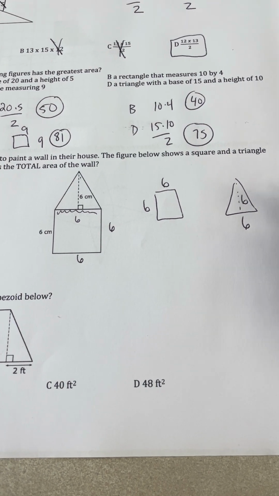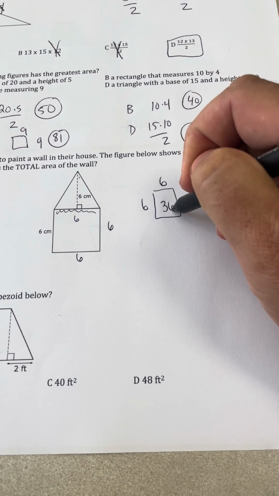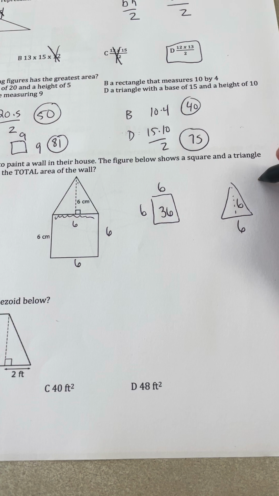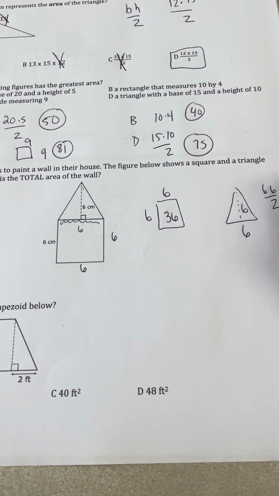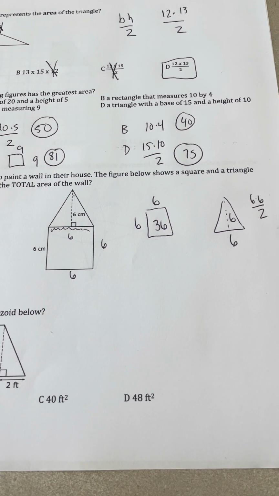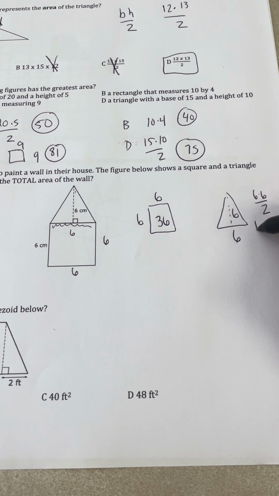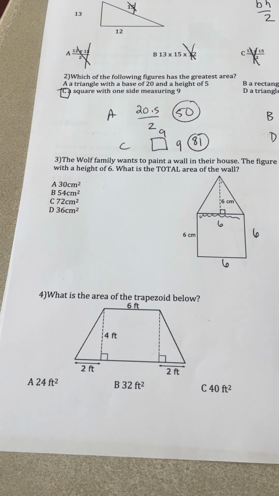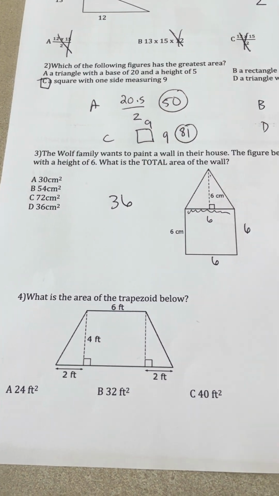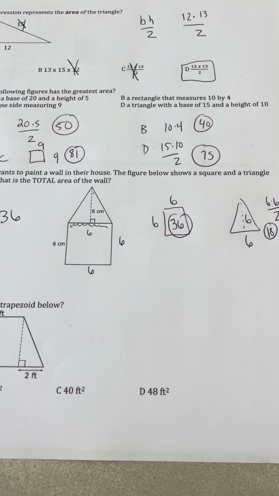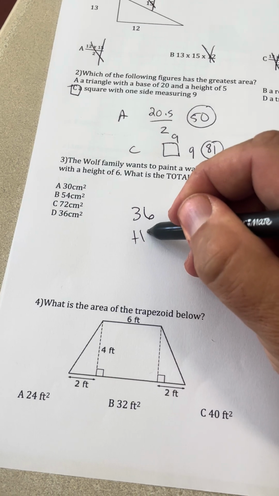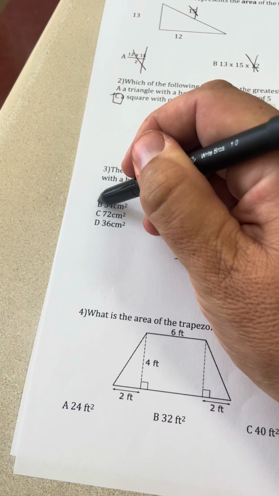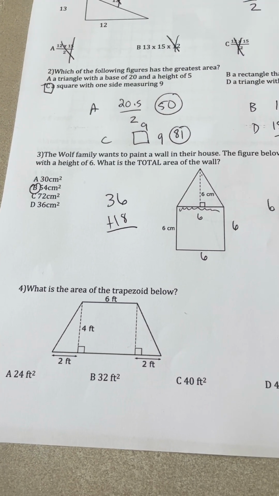So the area of the square piece, 6 times 6 is 36. The area of the triangle, base times height divided by 2, 6 times 6 is 36. 36 divided by 2 is 18. So if we have an area of 36 for the square middle and an area of 18 for the triangle, we're going to have to add those up to find the total area.